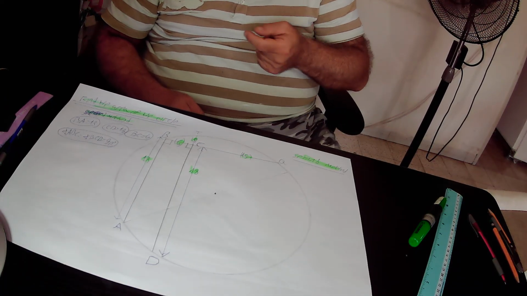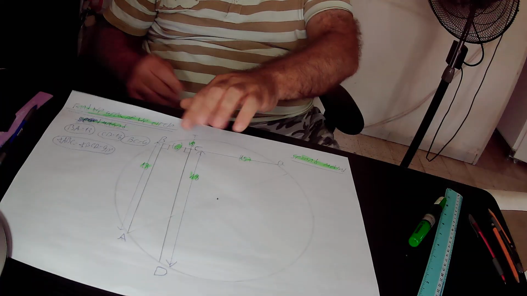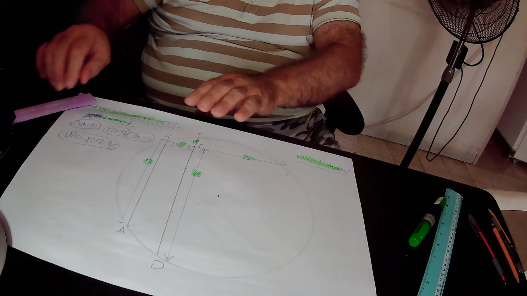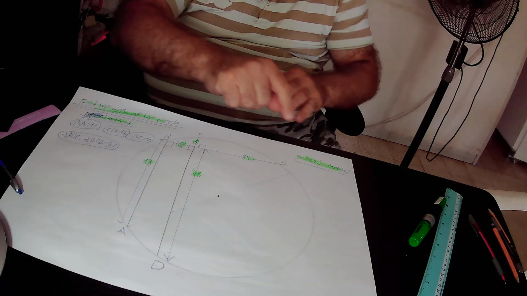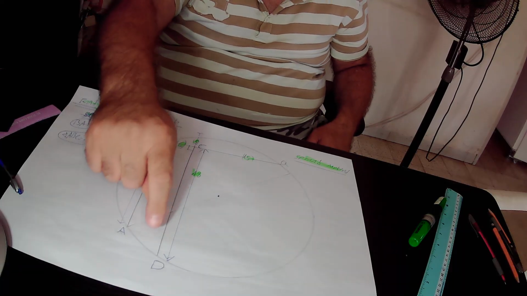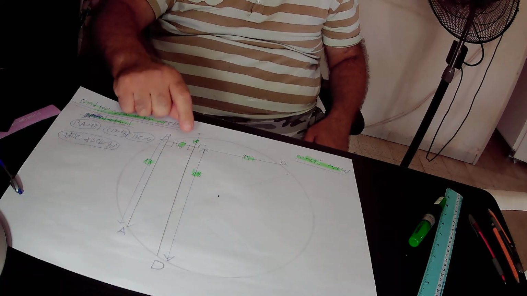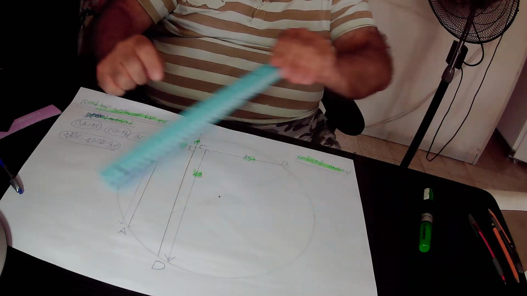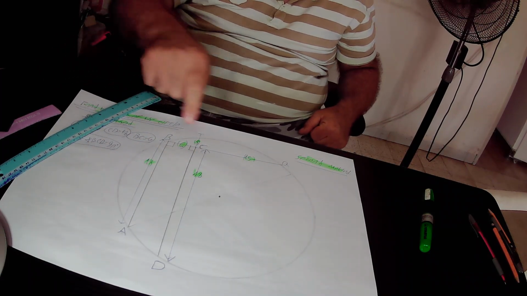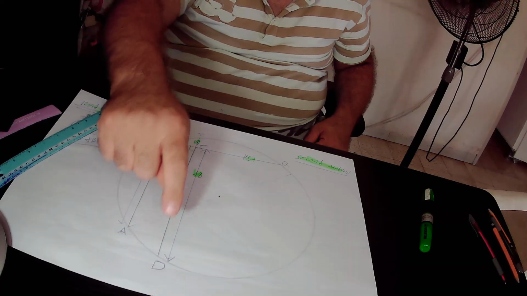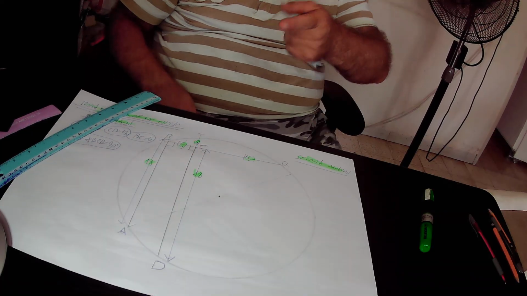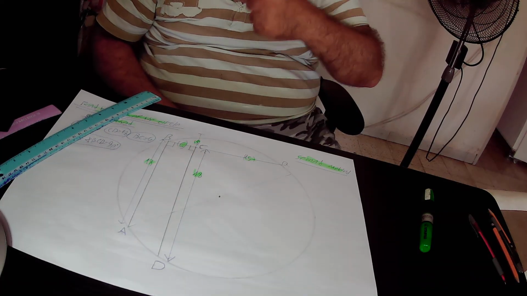So in the drawing, we have chord BQ that intersects with chord TD at 90 degrees at point C. Again, in the drawing we have chord BQ that intersects with chord TD at 90 degrees at point C. The intersection point occurs at point C.